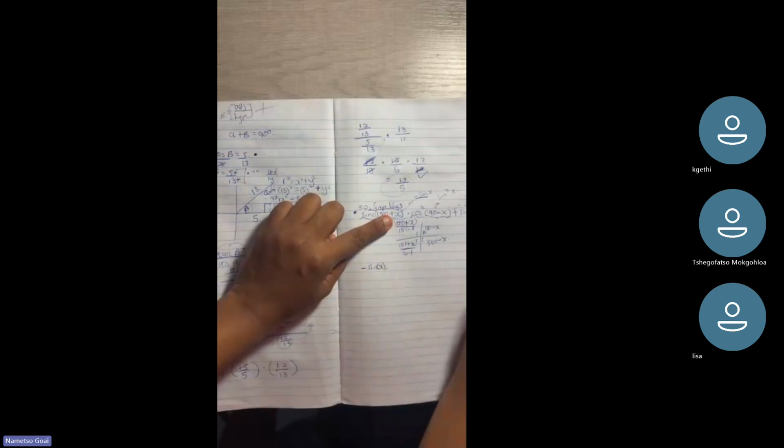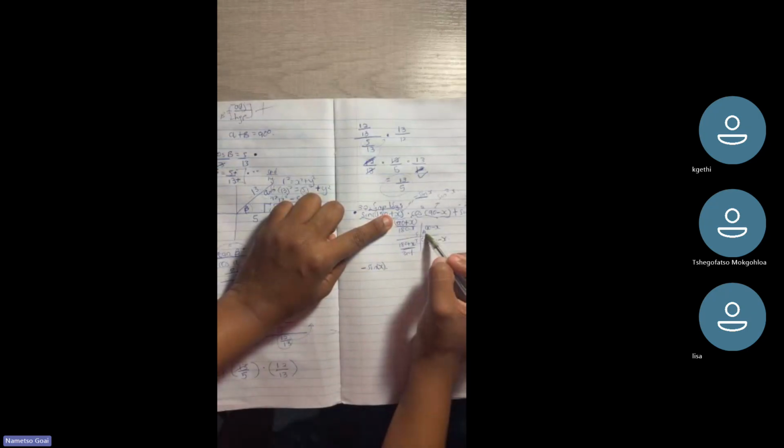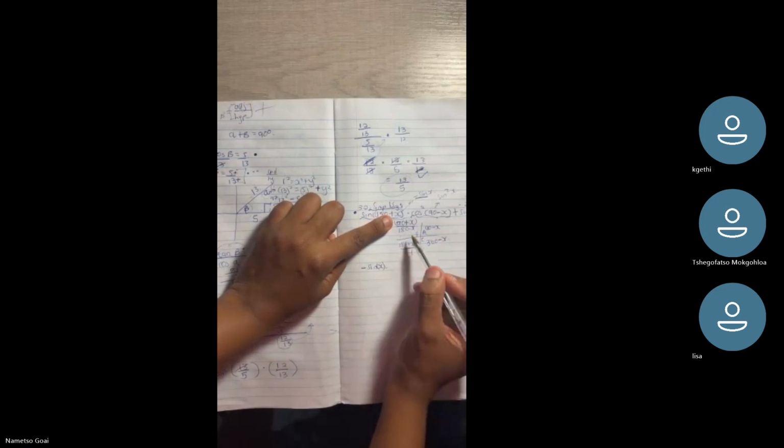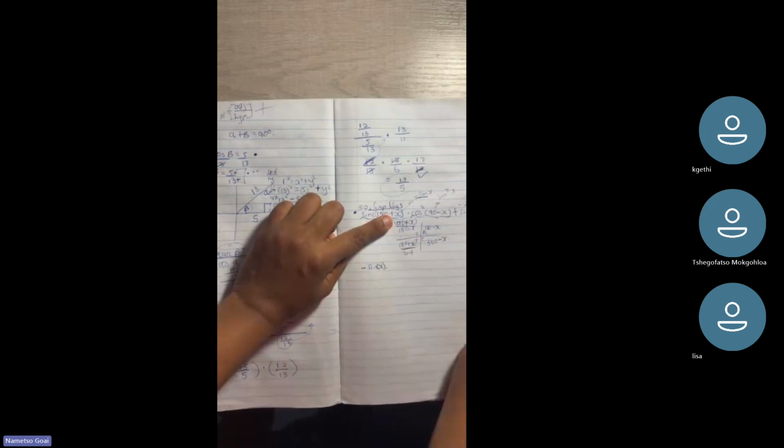Because if you say cos(90 - x), it's here. They're all positive. If you say sin(90 + x), it's here. Sine is positive here, so our cos is going to be positive. If you say sin(90 - x), it's here. Our sine is positive. So you see where cos(90 + x) equals negative sine x is coming from. It's on the second last page of the notes that I sent on the group.